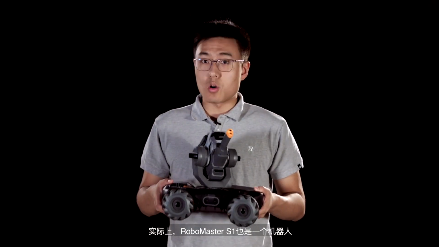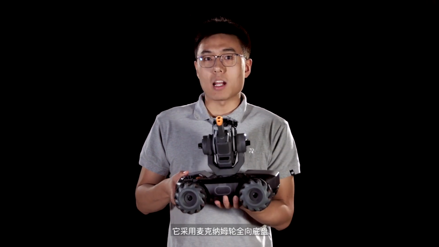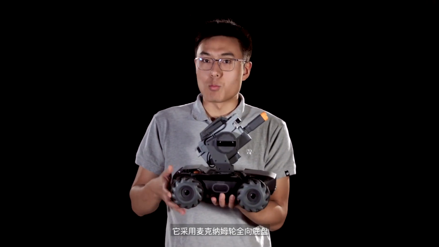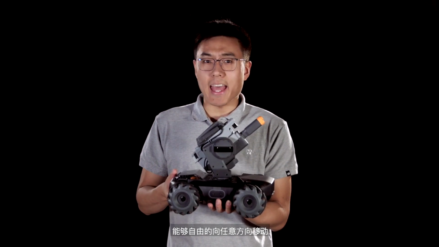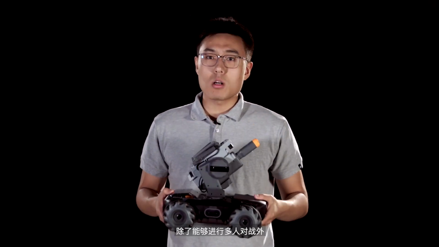Robots receive a lot of attention when they came into existence. And after almost 100 years of development, modern robots are now being found in lots of places in our daily life, such as robotic arms in manufacturing and vacuum robots in house cleaning. Well, actually, RoboMaster S1 is also a robot. It features an omnidirectional chassis with mecanum wheels that can move in basically any direction. S1 robot can not only fight a battle, but also perform visual identification and applause recognition.